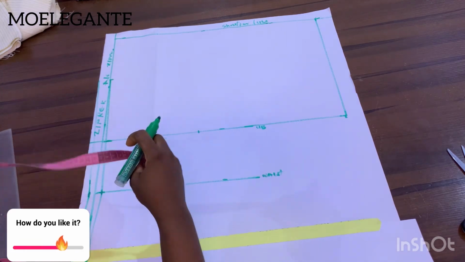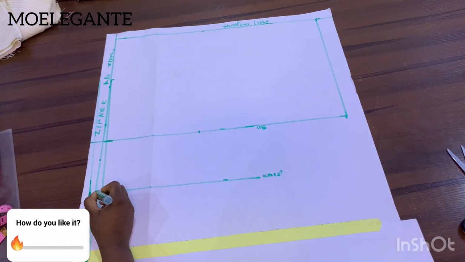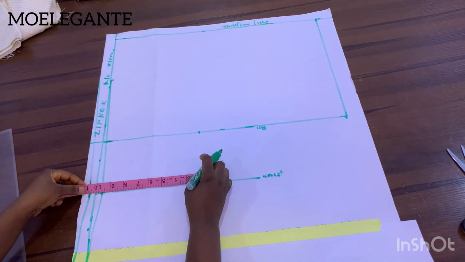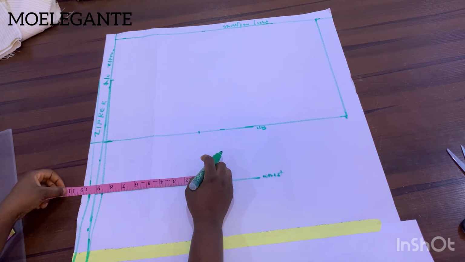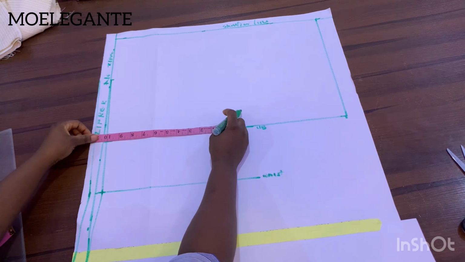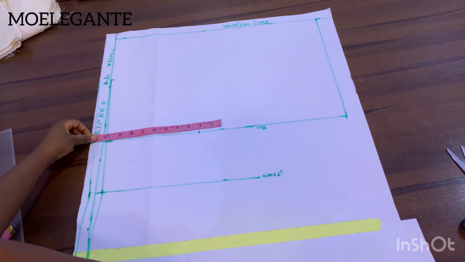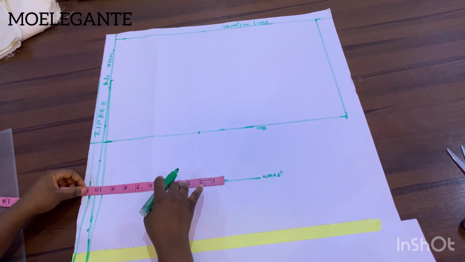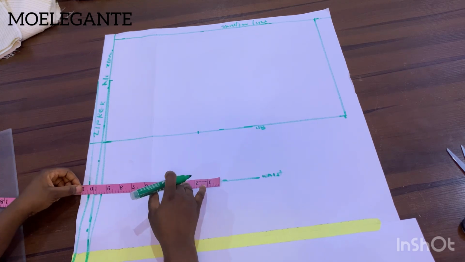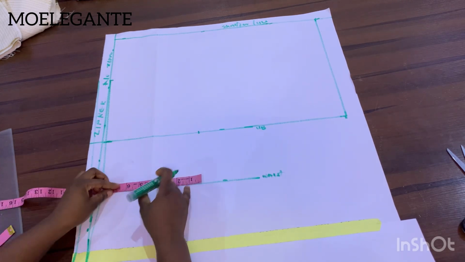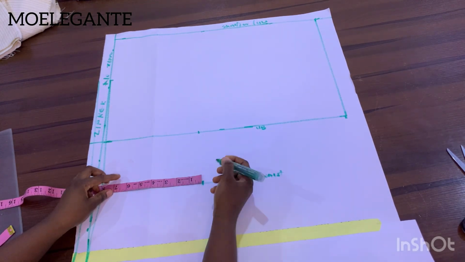The next thing we want to do, we want to apply our waist measurement. On the waistline, you're going to mark quarter of your waist measurement. Now you're going to take your measurement from the original zipper line, not the outer one, the original zipper line.